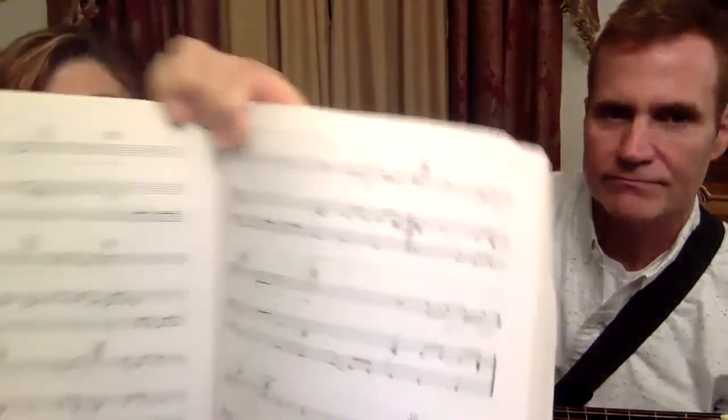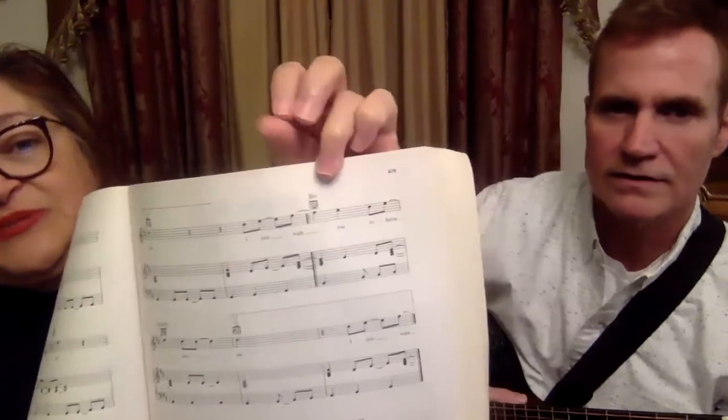If someone knows the melody, they can sing, and as long as they've got chords, they don't have to have all this mess. They just have to have the chords, those boxes like that. But see, they don't even need boxes. It could just be the letter. And so we're going to show you a chord chart.